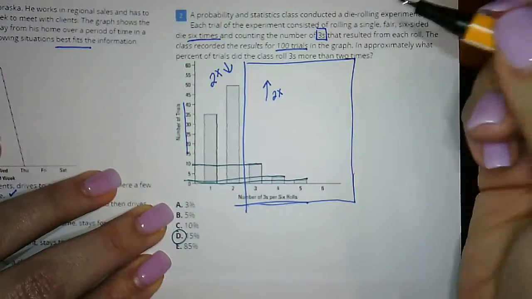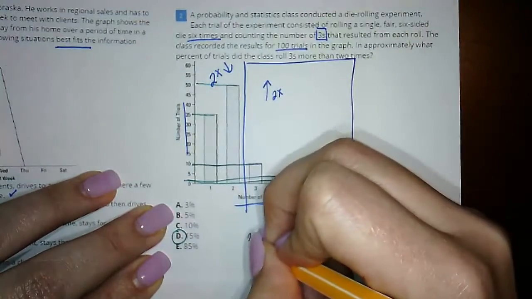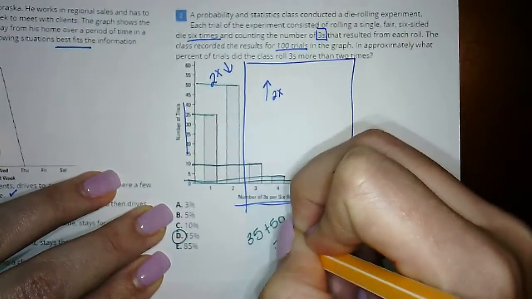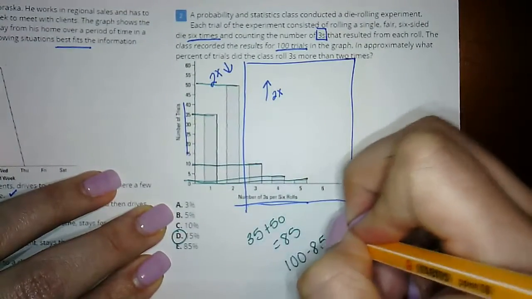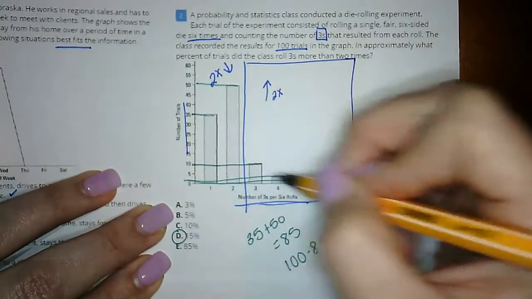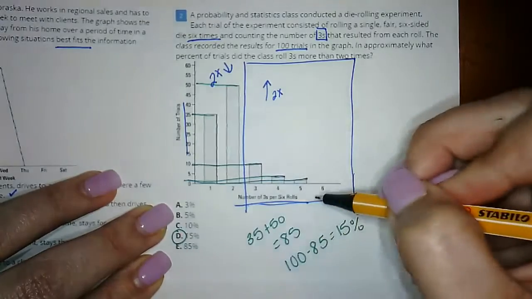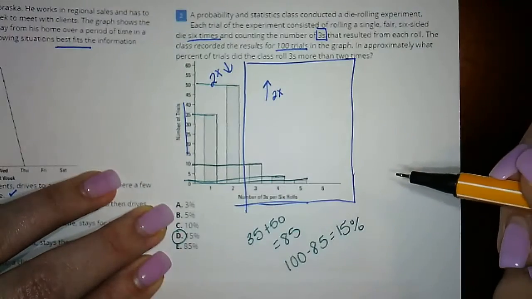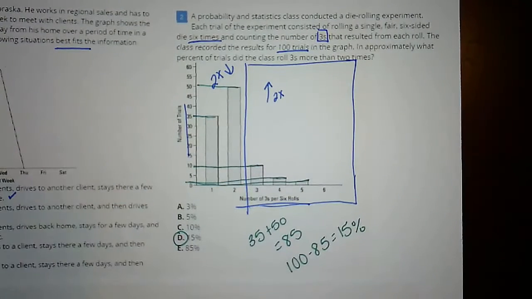The other way you can do it is look at what 2 times is. I have 35 and 50, which gives me 85. This is what I don't want. So 100 minus 85 gives me 15%. Or you can look kind of best guesstimate what these look like. I know it's more than 10, but not much because these both look like they're less than 5. So my best guess is that it's going to be 15%. So none of these really required a lot of math. It's just using your knowledge on what the question's asking and using that graph to answer your question.